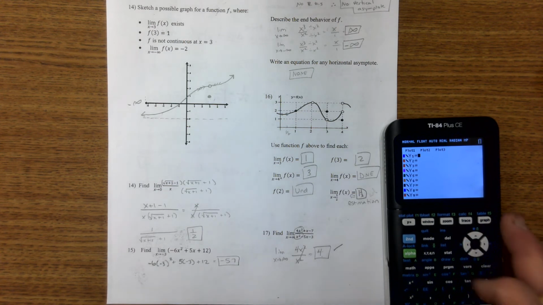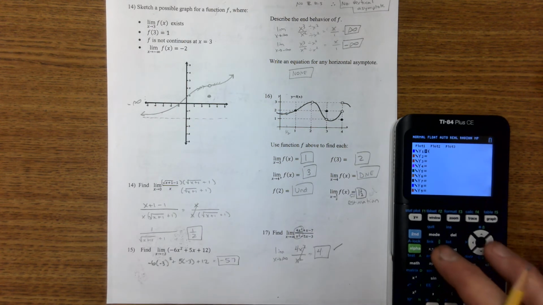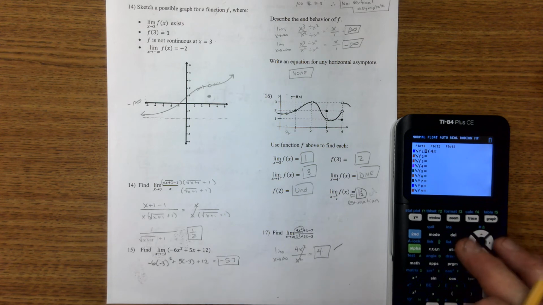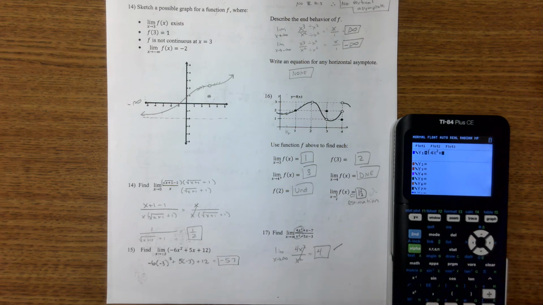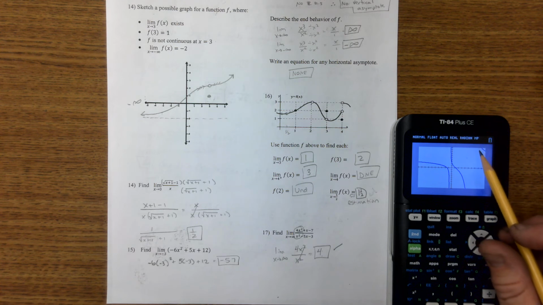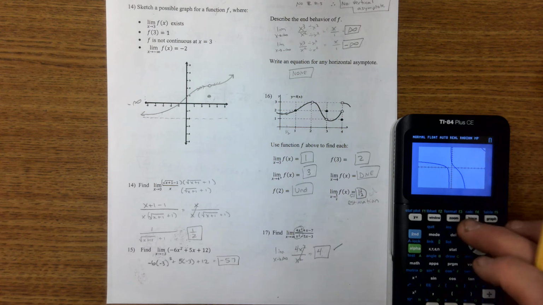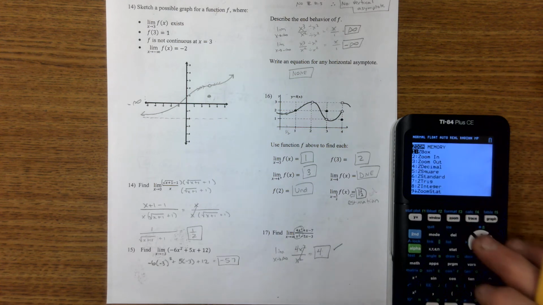That means we have 4x squared plus x minus 7 divided by x squared minus 5x minus 3 graph. And to infinity, way out here, we're going to have to zoom. Let's go further out, zoom out.